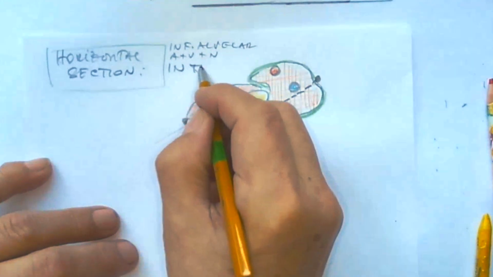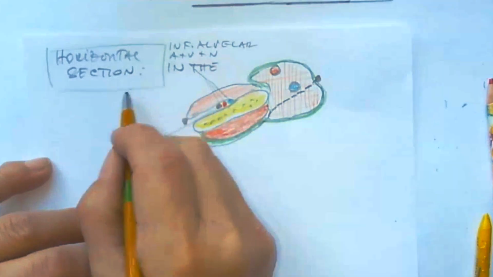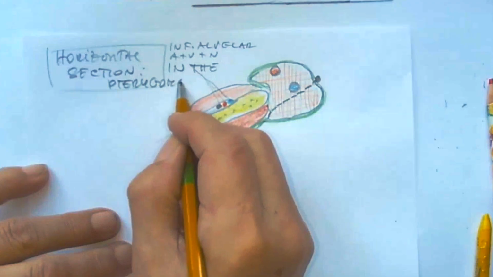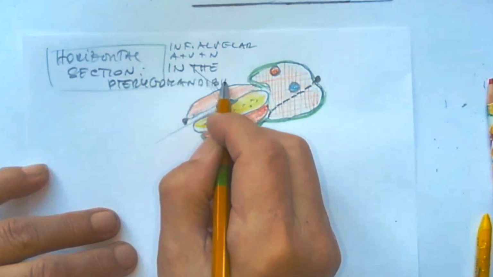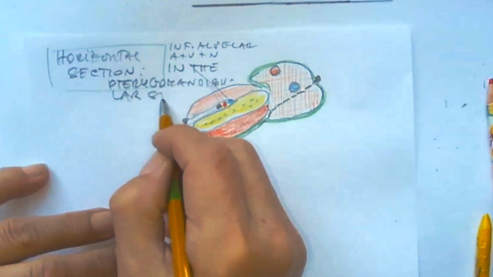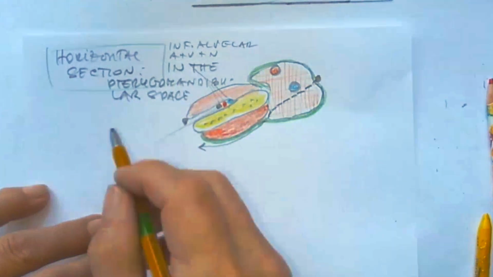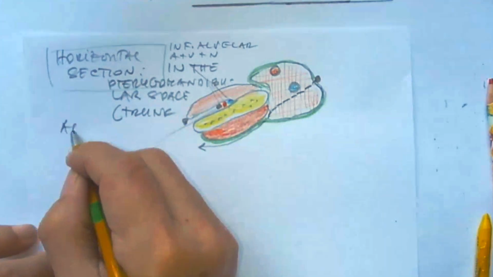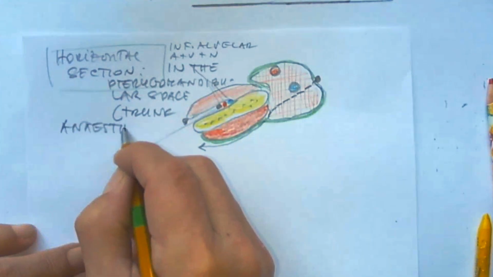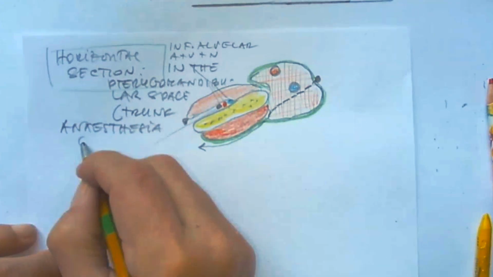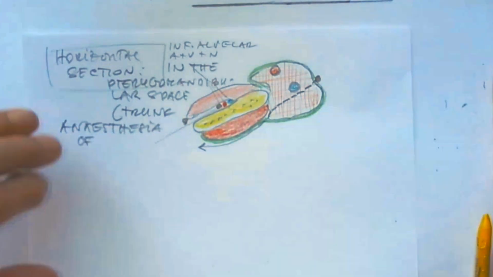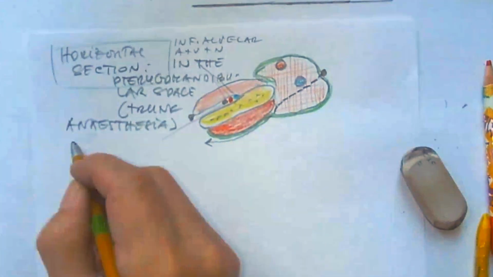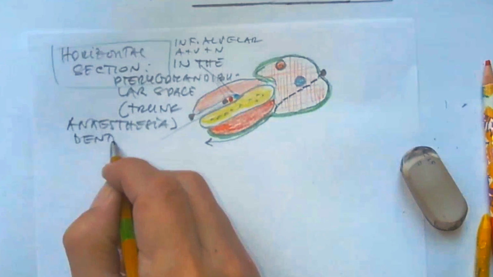I would say in the pterygomandibular space, I would say trunk anesthesia, sufficient. Trunk anesthesia, stop dentistry.